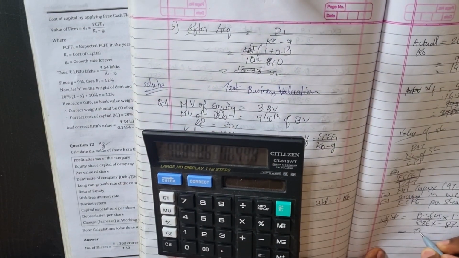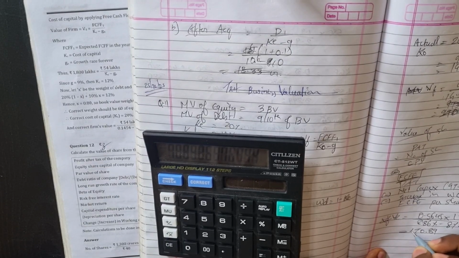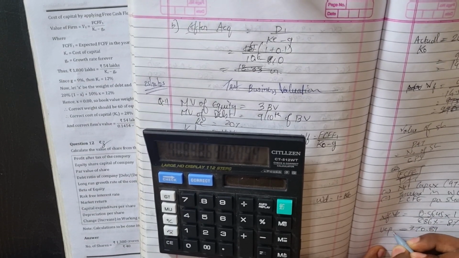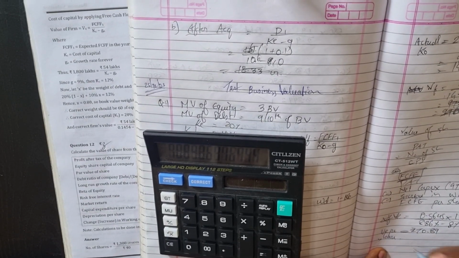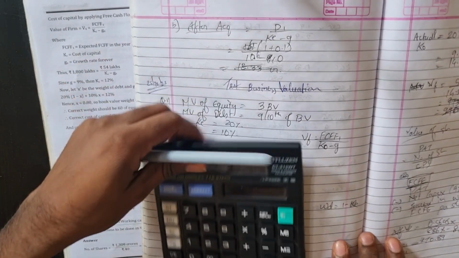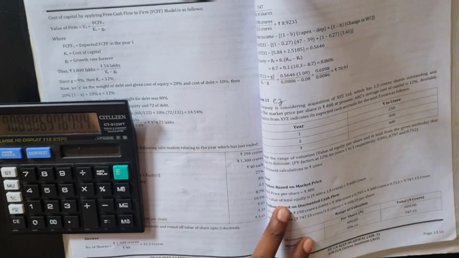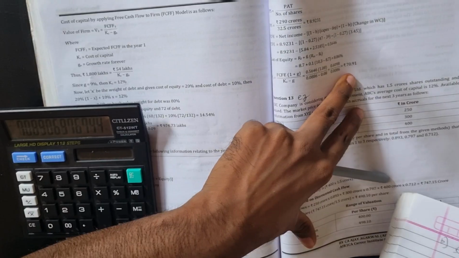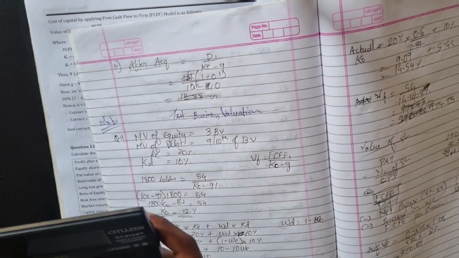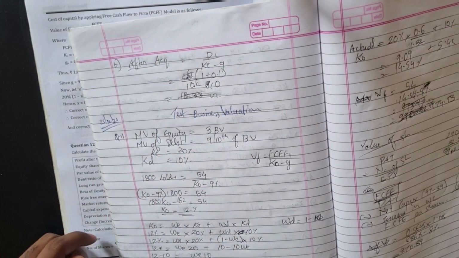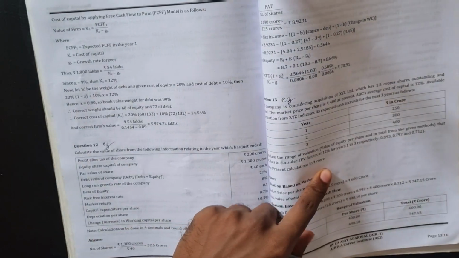I'm getting it as 70.89 rupees, value of equity per share. So is this matching with the answer? Yes, it should match. 70.91. Okay, it is very much close. It's fine. Okay, so next we'll move on to question number 13. It is also easy. So we'll see how it is.